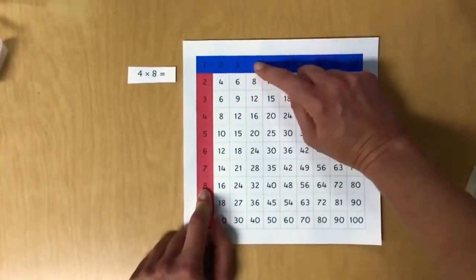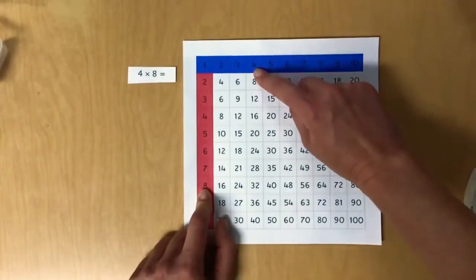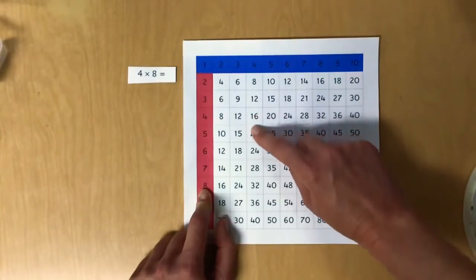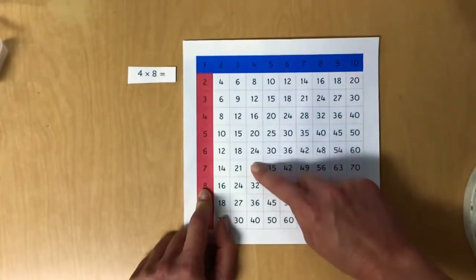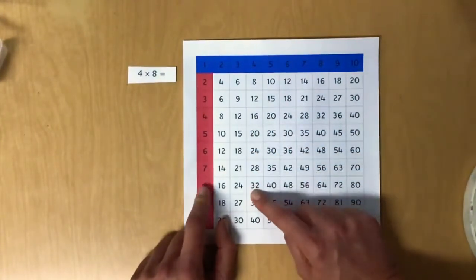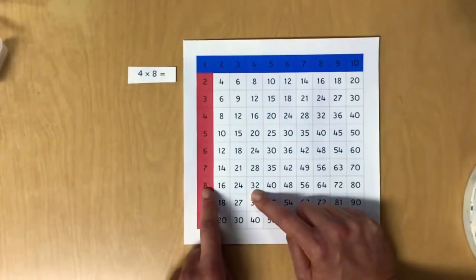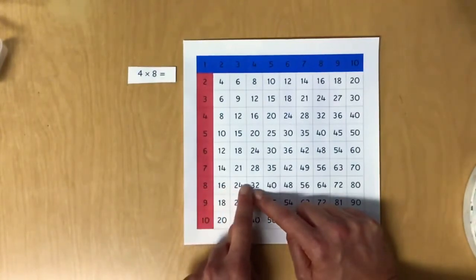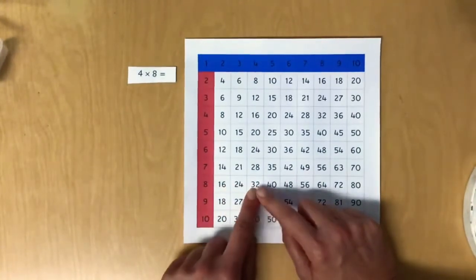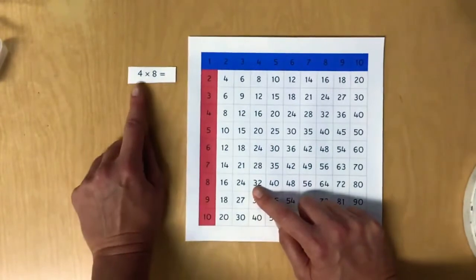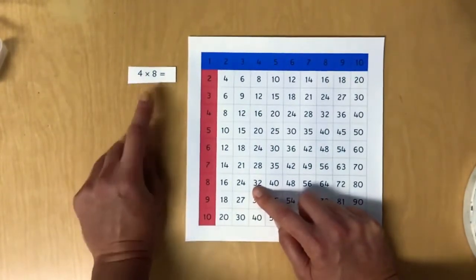Okay, so start with this finger and carefully slide it down. Now, you have to make sure you stay in the same column. Okay, so go really slow until you're in the same row as your other finger. Okay, do you see that? All right, now take this finger and slide it across very carefully. Stay in the same row until you land on the number where they meet. Where did you land? 32? Awesome. So 4 times 8 equals 32.